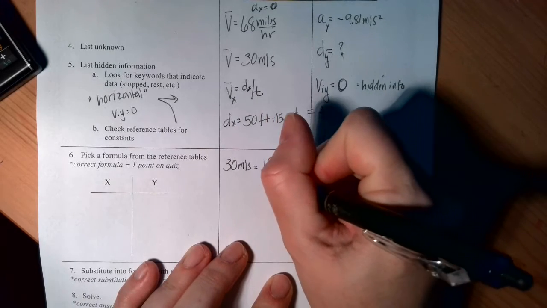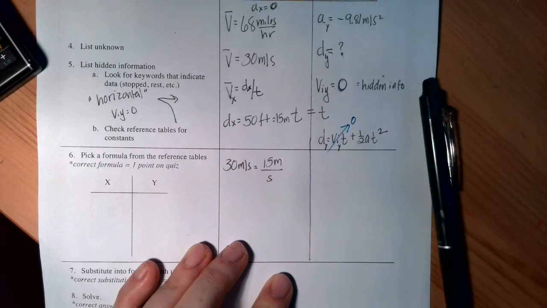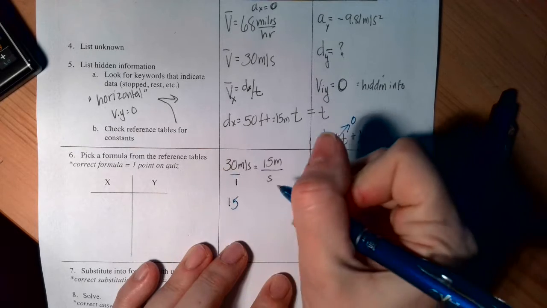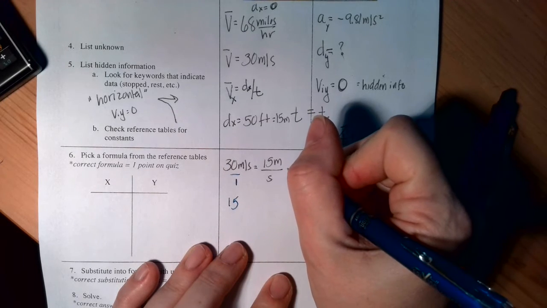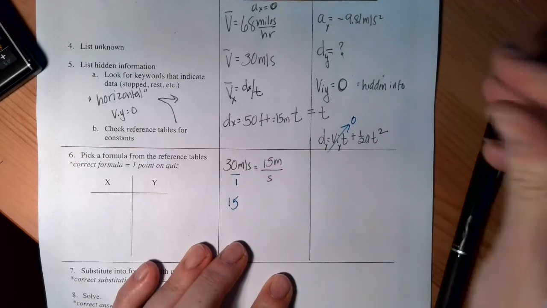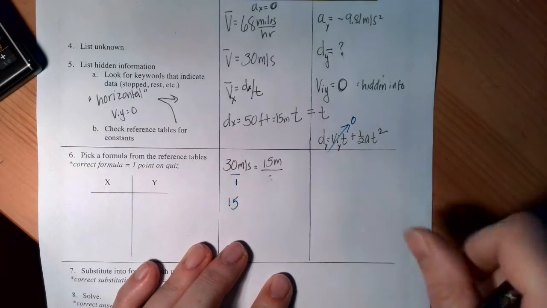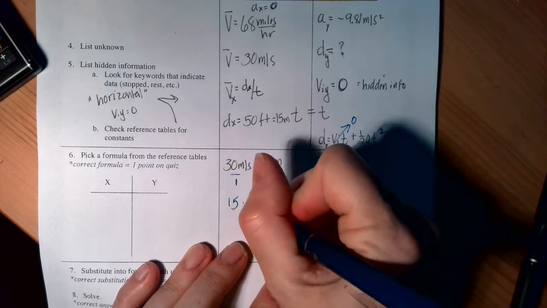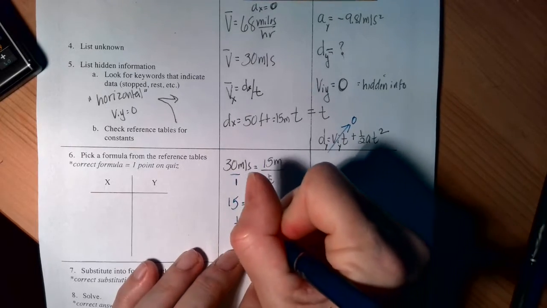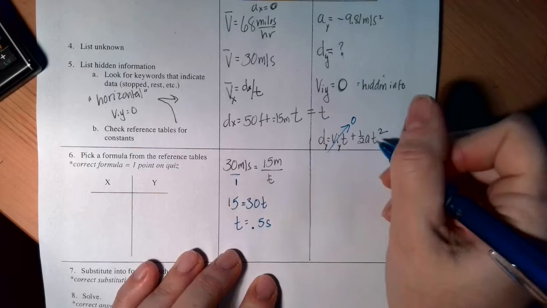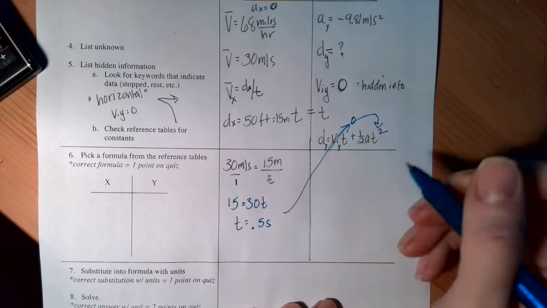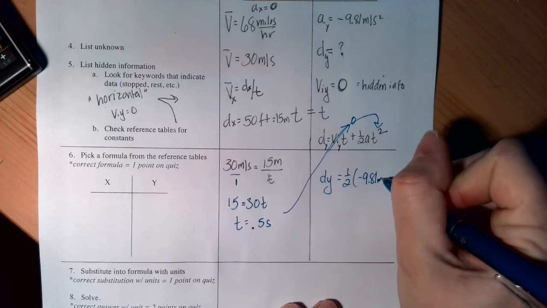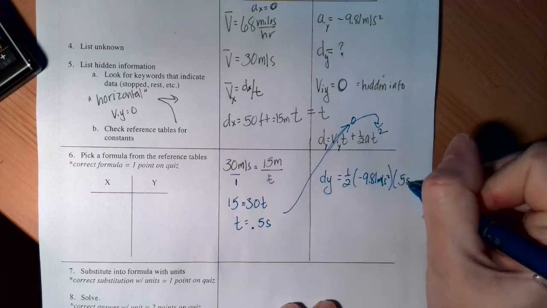15 meters all over t. Pretend both of these are over 1. I'm just going to cross multiply and drop units. I put in s here, but I should have written over t. That's silly. So 15 times 1 equals 30t. So t equals 0.5 seconds, and that's true for both sides. I can now take that and plug it in over here. So I get dy equals 1/2 times negative 9.81 times 0.5 seconds.